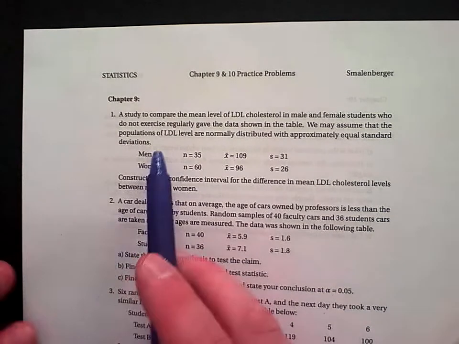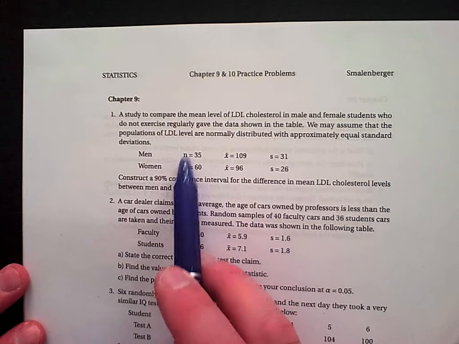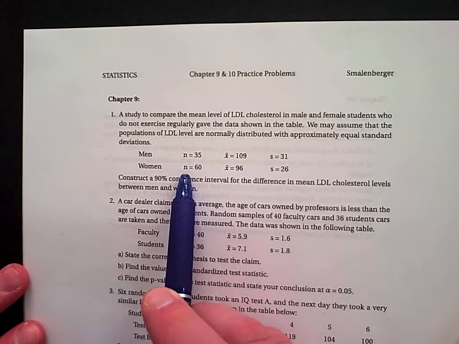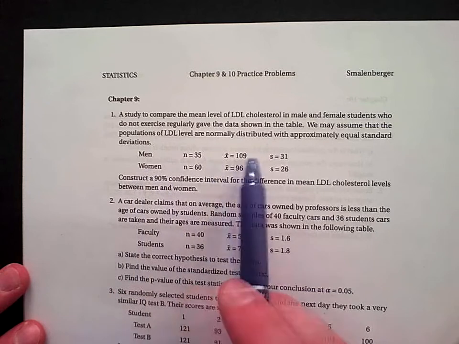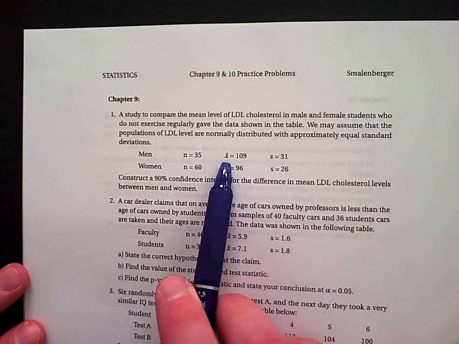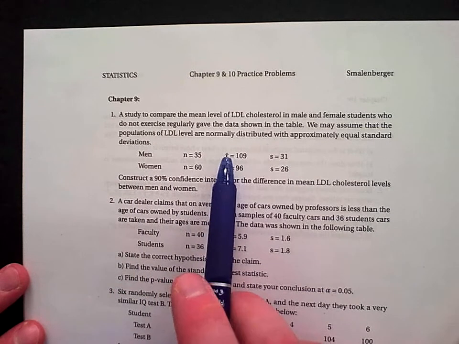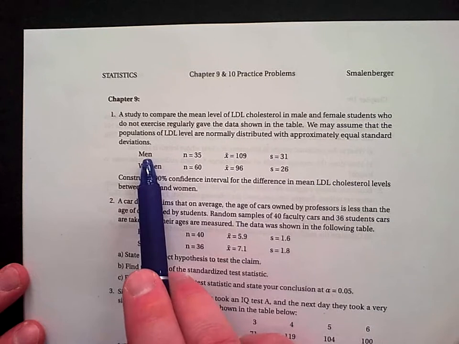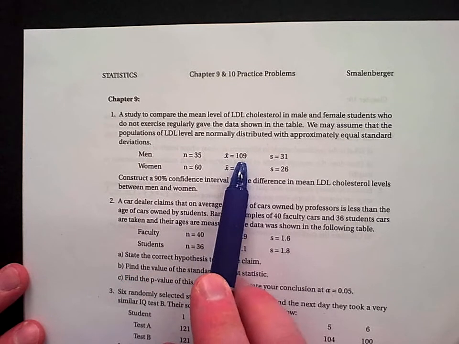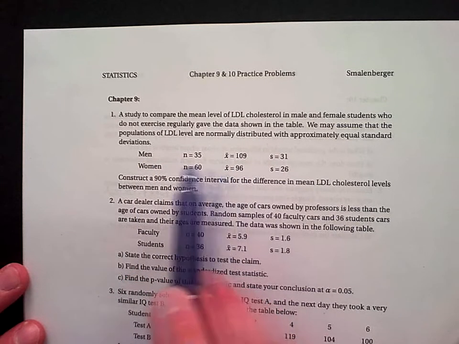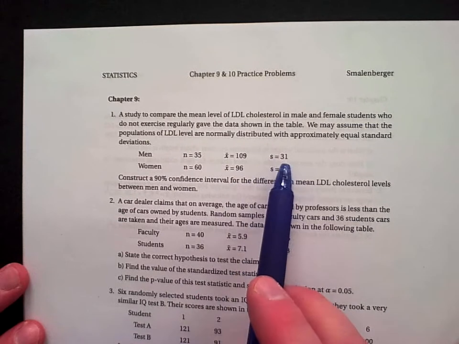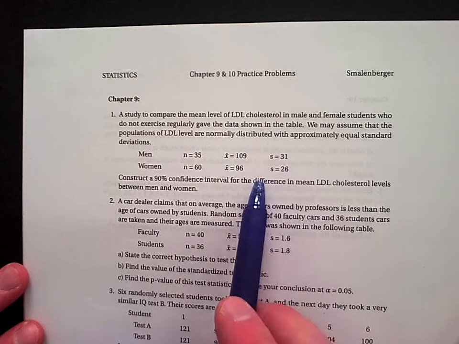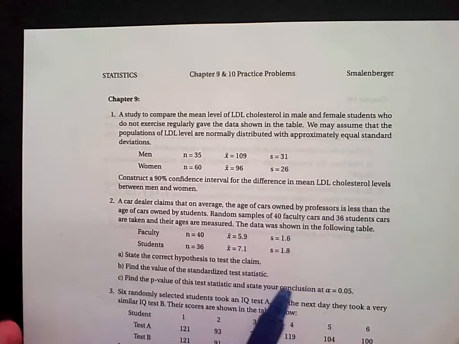So we have both men and women in the study. We have little n, and what does little n stand for again? Sample size. So we have 35 men and 60 women. What does X bar stand for? Our sample average. So here, the men's average cholesterol level is 109, and the women's average cholesterol level is 96. And then little s stands for the sample standard deviation. So here are just their respective standard deviations. Everybody good with how to read that table?